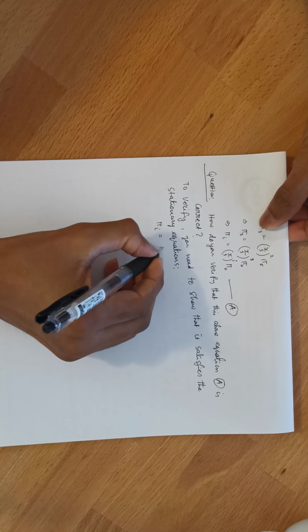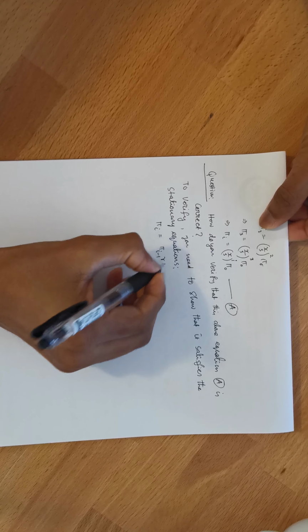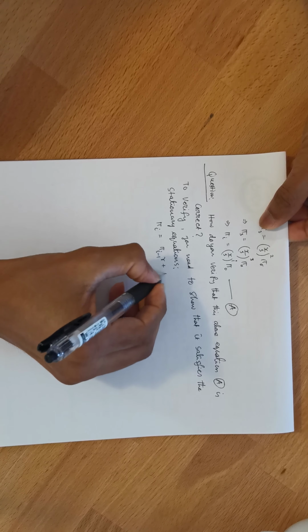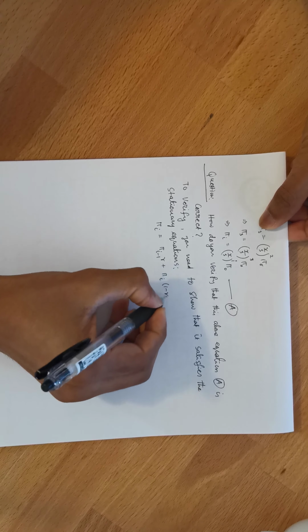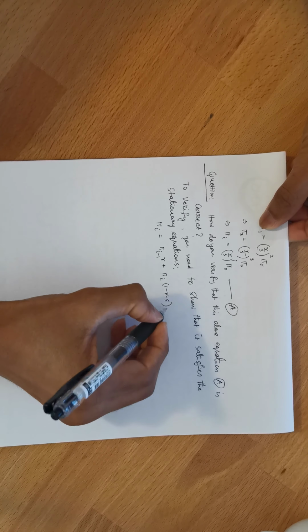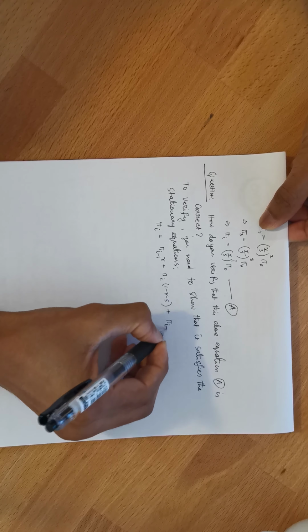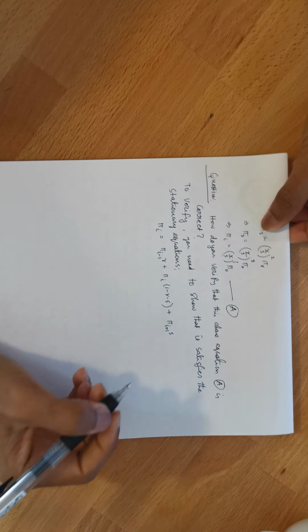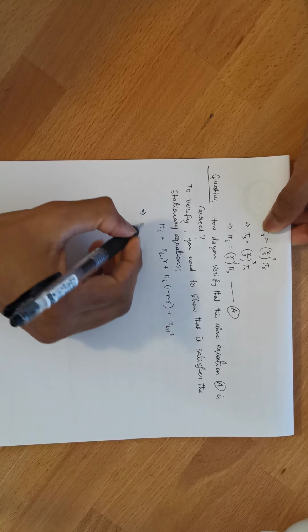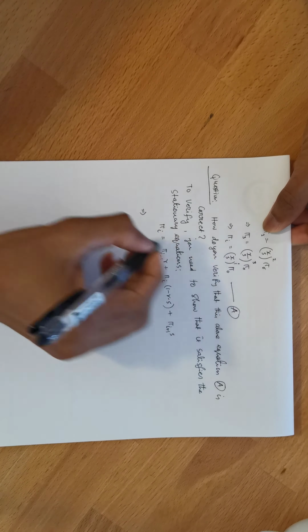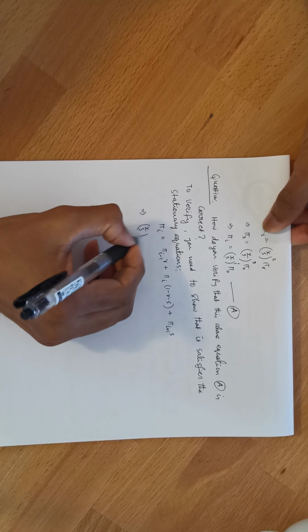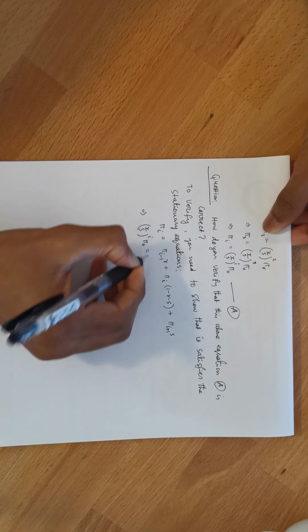So what was the stationary equation? Pi i was equal to pi i minus 1 into r, pi i into 1 minus r minus s, and then pi i plus 1 is s. Now what is pi i? Pi i is (r by s) to the power i pi naught.